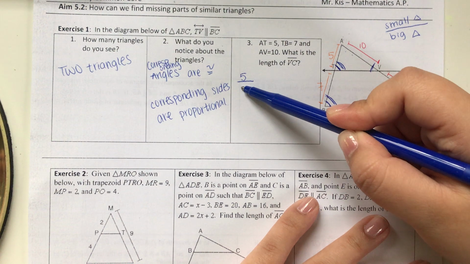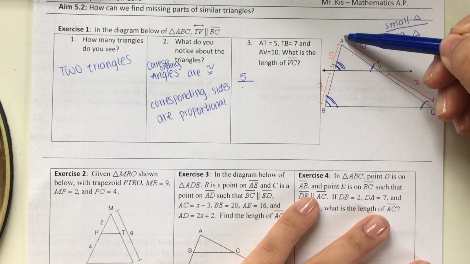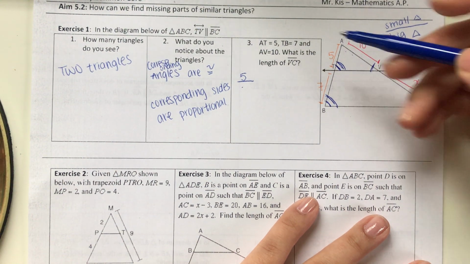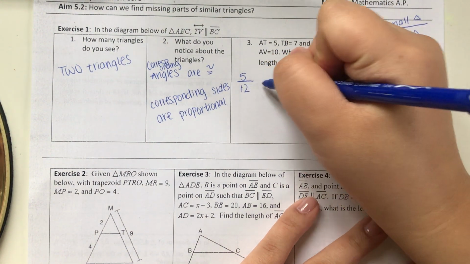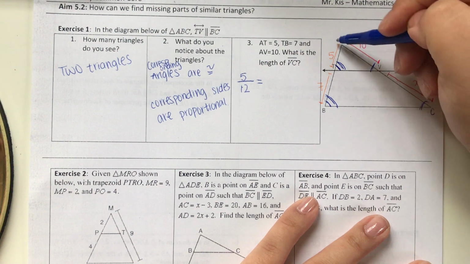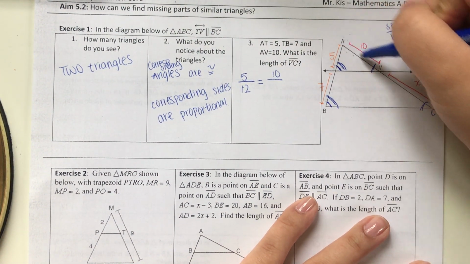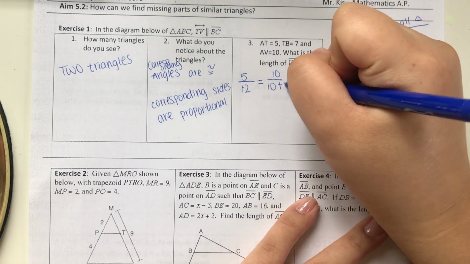Please do not do that. You need the corresponding side of the big triangle, which is the 5 plus the 7, this entire thing, which is equal to 12. Equal to small triangle on the top, which is the side 10, over the big triangle, which is this entire thing, 10 plus x.